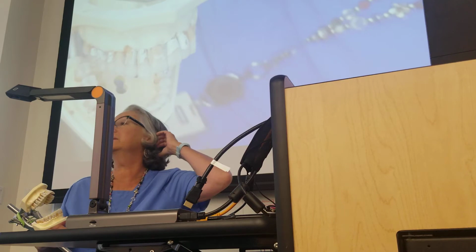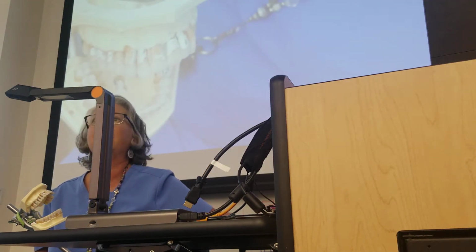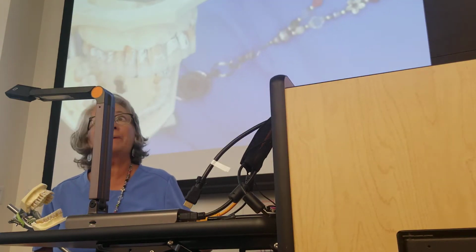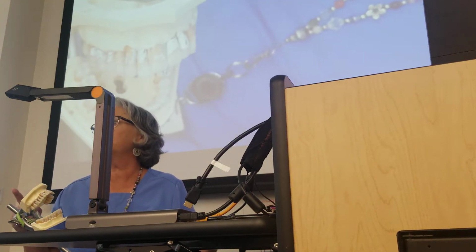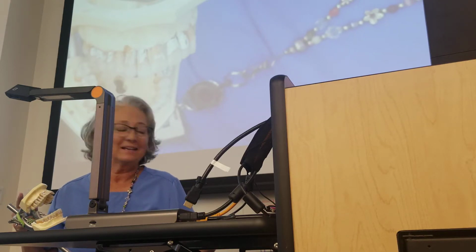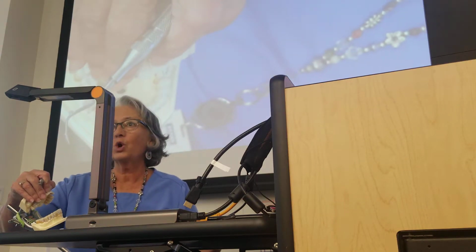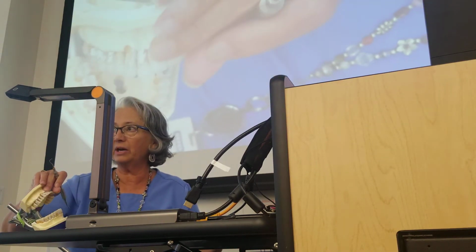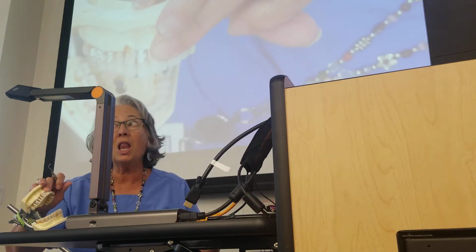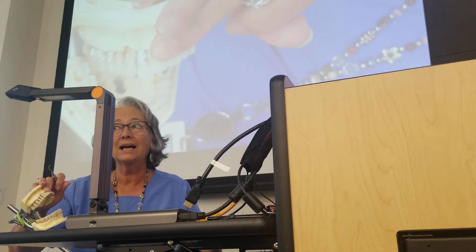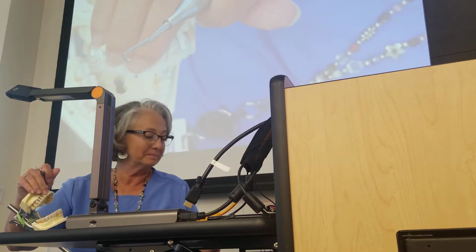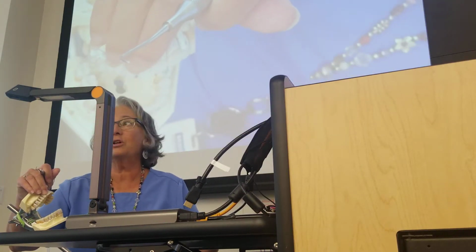Okay, let's do one of these skill building exercises together. The maxillary right central incisor, the facial aspect. First we have to determine what tooth that is. The maxillary, so we're gonna be on the top, right, so we're gonna be over here, central incisor, number 8. Facial aspect.